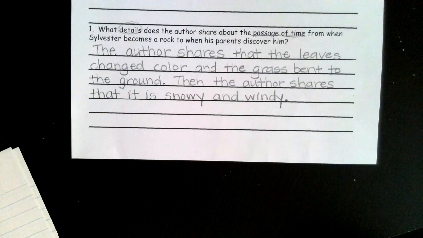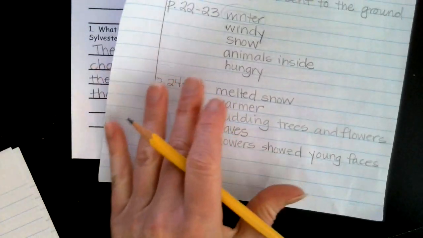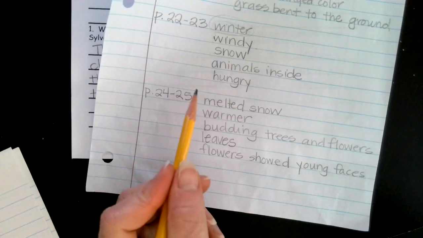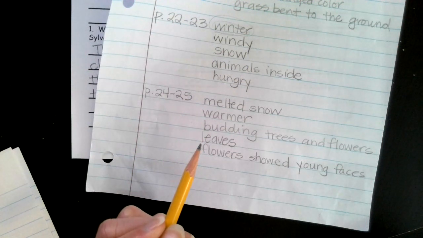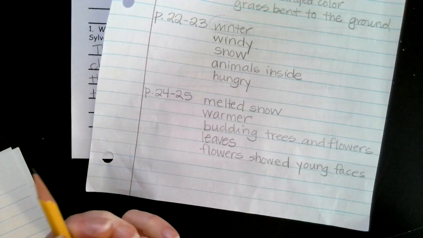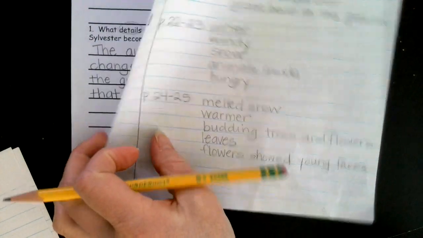Then after that, let's pick some of these. Then we have melted snow and budding trees and flowers and leaves, and the flowers showed their young faces.